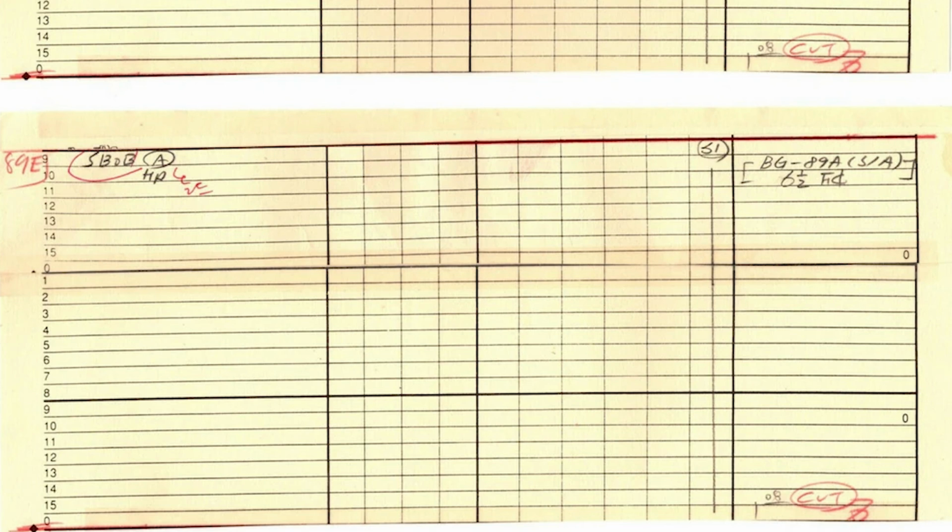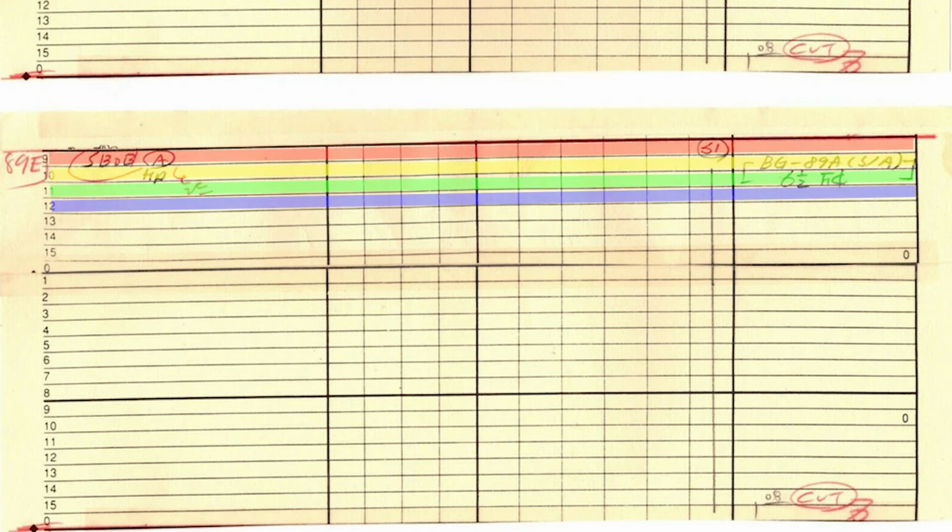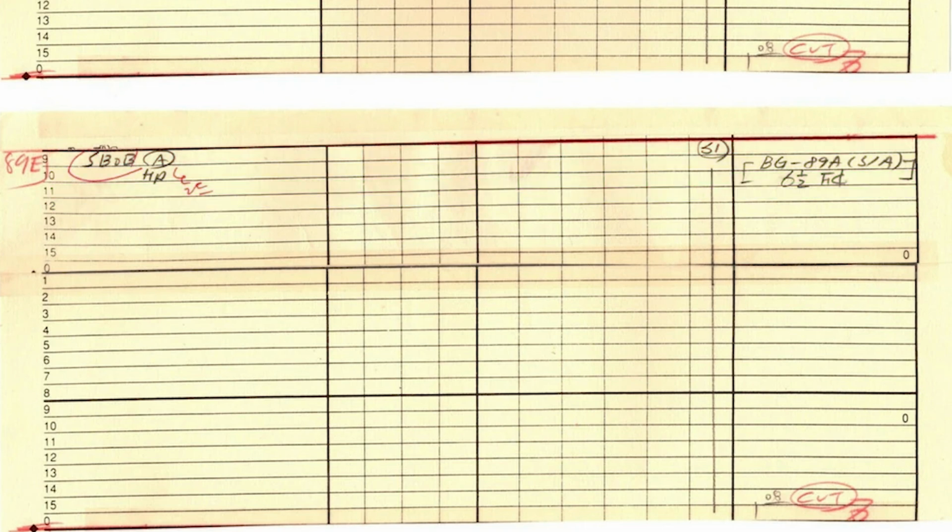But in general, I can say that each box on the sheet represents a certain unit of time, often a frame or a second. And the notes in each box describe what happens in the specific unit of time. This can be a movement, a dialogue, a sound effect, or another action.